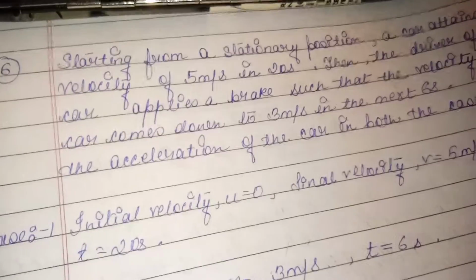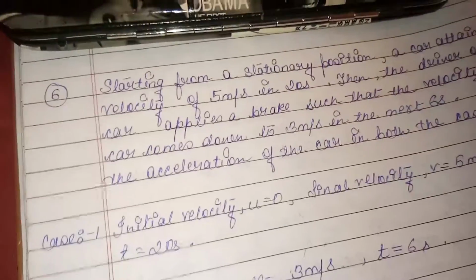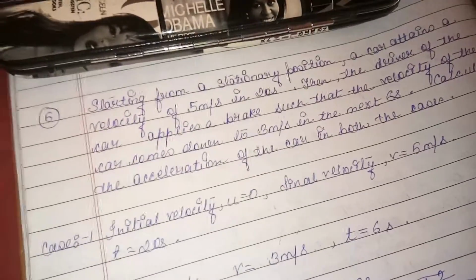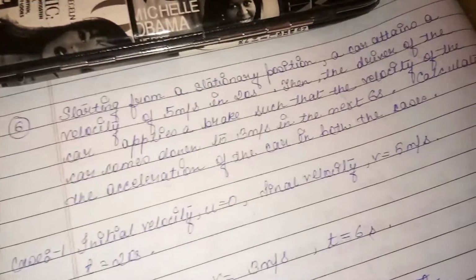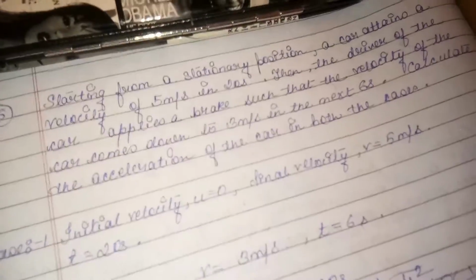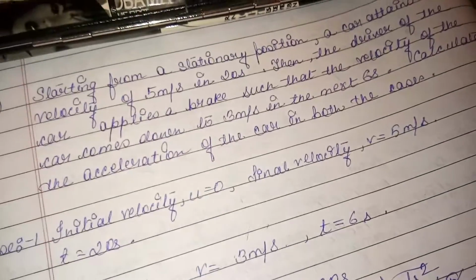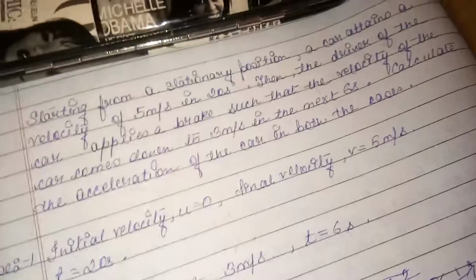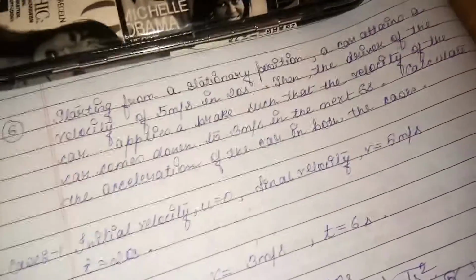starting from a stationary position, a car attains a velocity of 5 meter per second in 20 seconds. Then the driver of the car applies the brakes such that the velocity of the car comes down to 3 meter per second in the next 6 seconds. We have been told to calculate the acceleration of the car in both the cases.